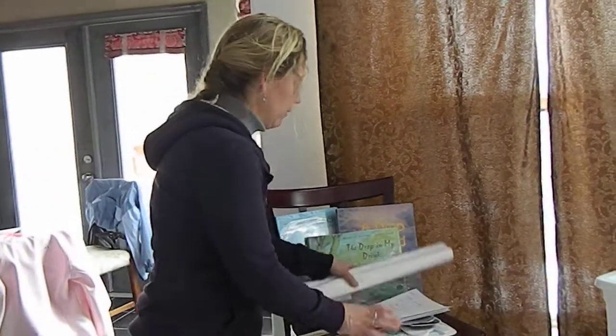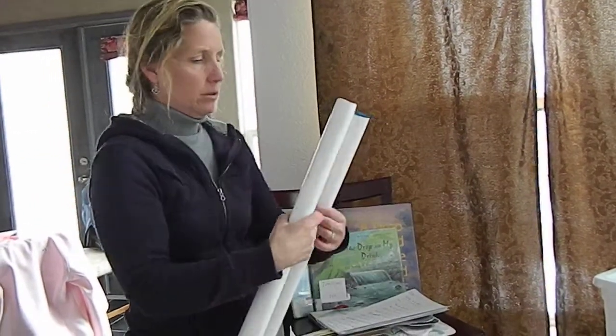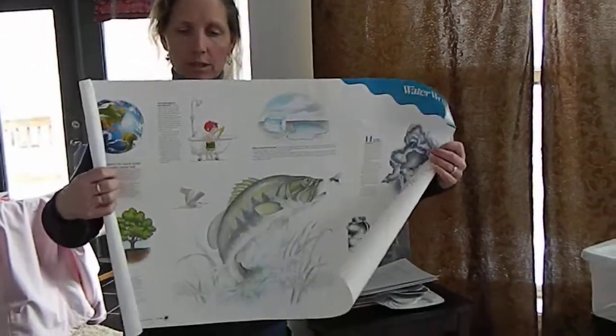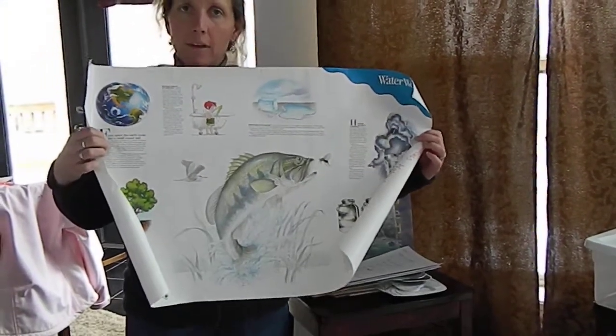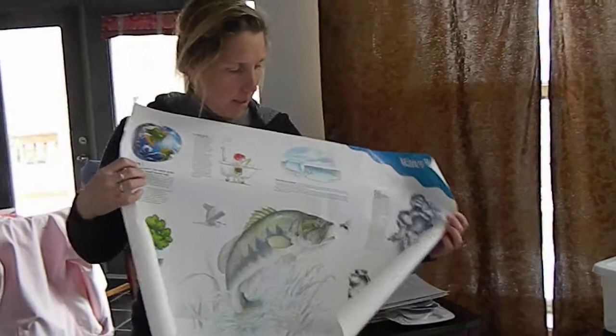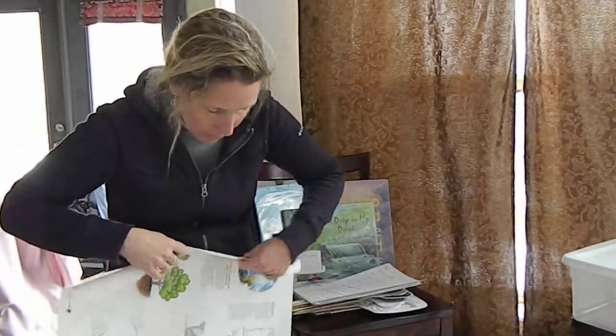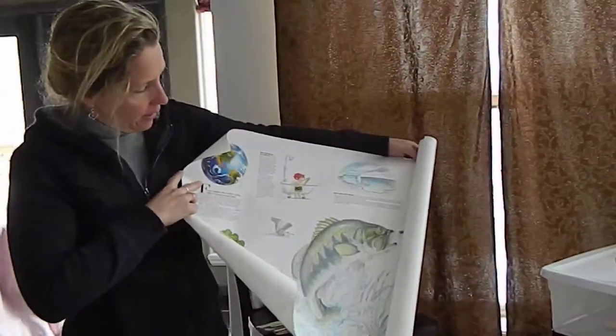And in addition to that, we have this lovely poster that you're welcome to hang up and discuss if you want to, or use as a visual in any other part of the unit. And it talks about water and its uses on the planet.